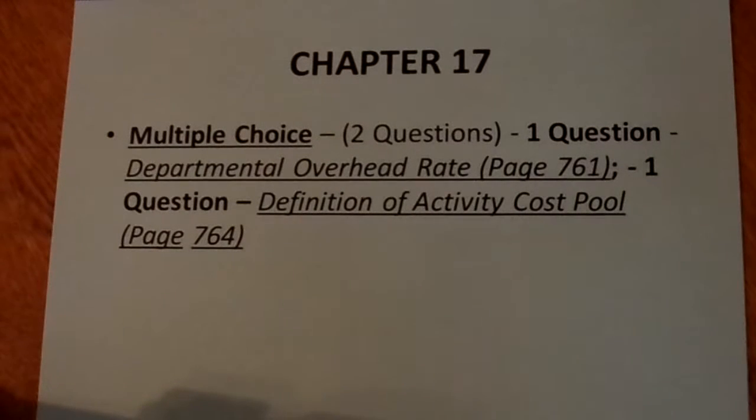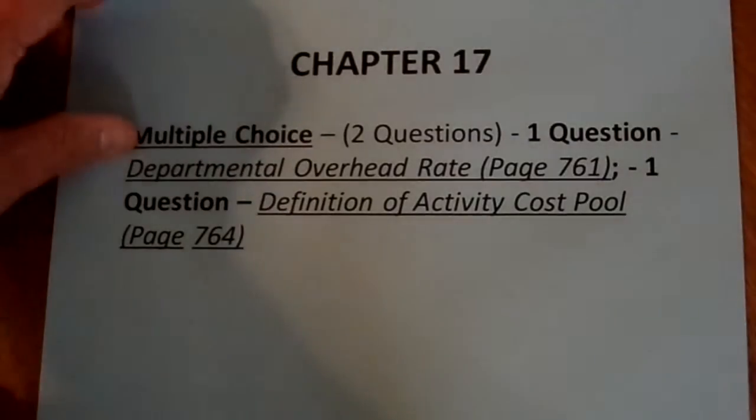In chapter 17, one of the questions has you calculate a departmental overhead rate, and one of them has you provide a definition of an activity cost pool, or pick the right one. These are both multiple choice questions. So notice chapter 17 is very lightly hit all throughout the test and all throughout the class. Little on the case study, really none. Little on the test. So bear that in mind.